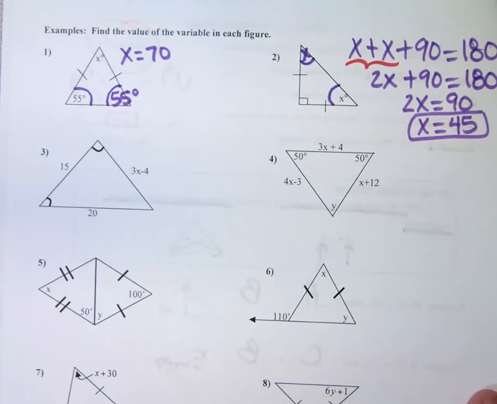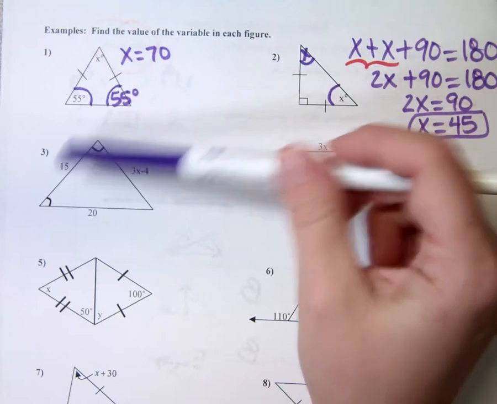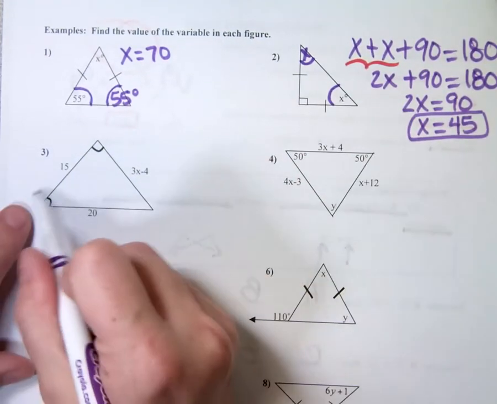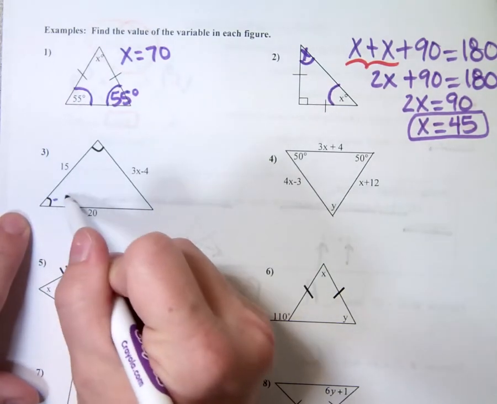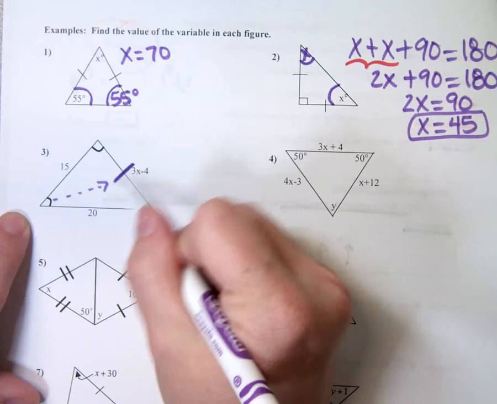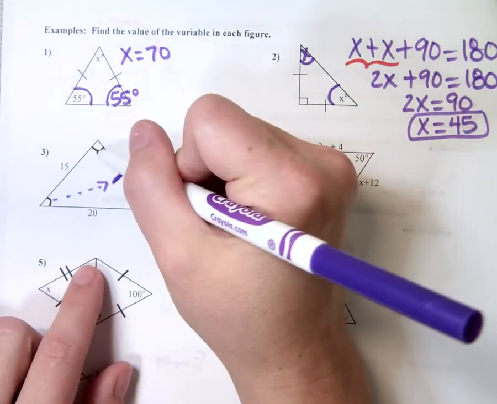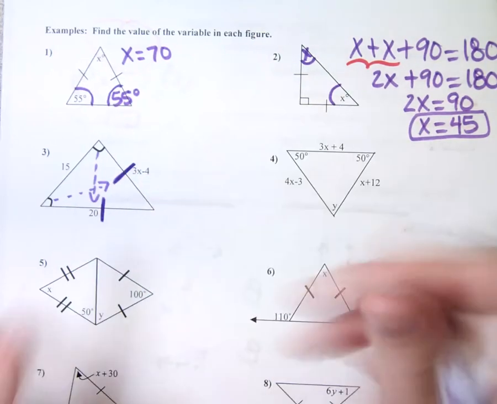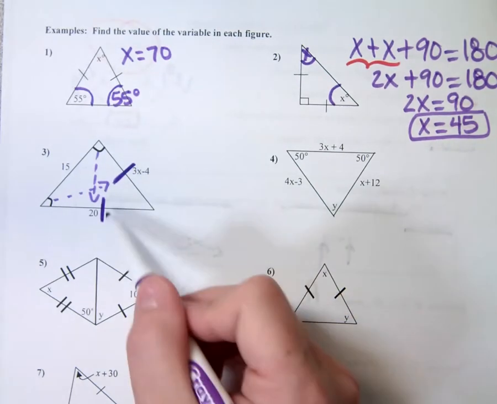Okay, number 3. This time they give us two congruent angles. So I know if two angles are congruent, the two sides across from them are congruent. So the side across from this angle, it's not that one, it's not that one, all the way across. This side here is going to be congruent to the side across from this angle. So all the way across would be this guy. So what do these two tick marks mean? It means these two sides are the same length.